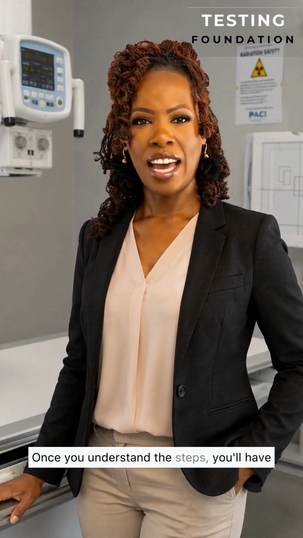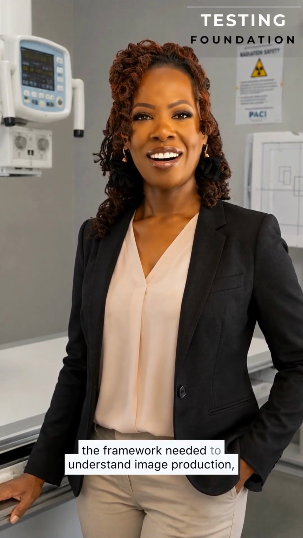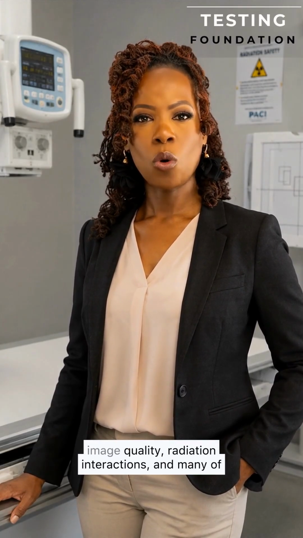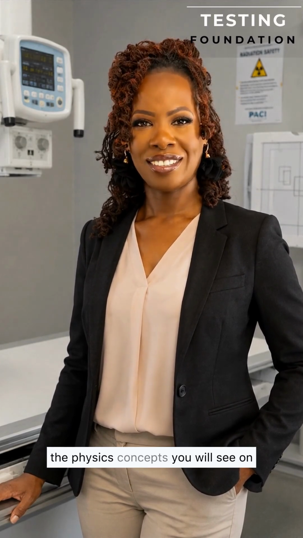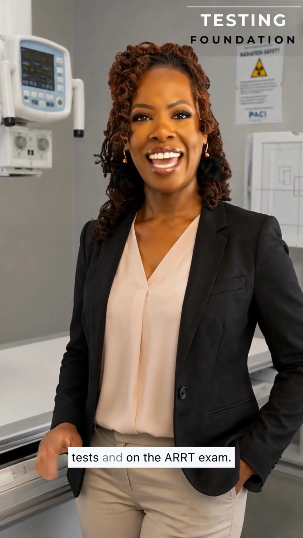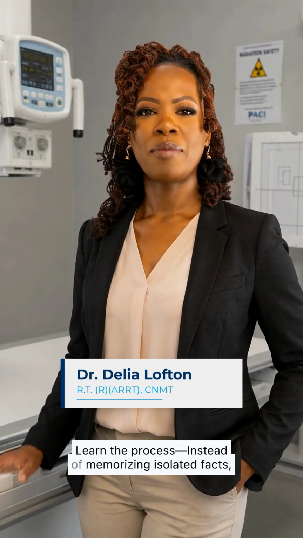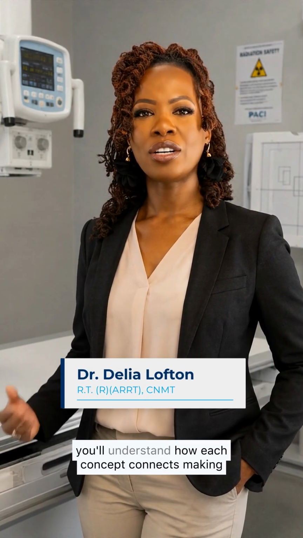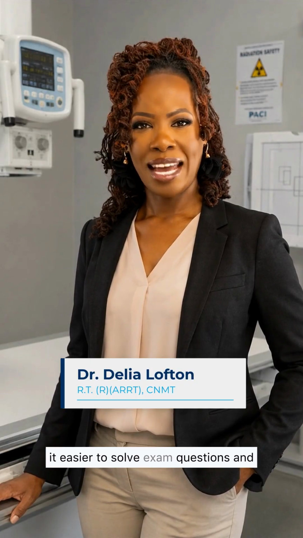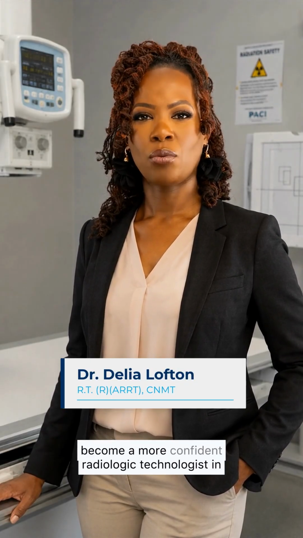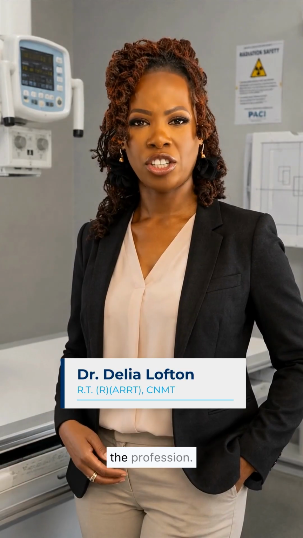Once you understand the steps, you'll have the framework needed to understand image production, image quality, radiation interactions, and many of the physics concepts you will see on tests and on the ARRT exam. Learn the process. Instead of memorizing isolated facts, you'll understand how each concept connects, making it easier to solve exam questions and become a more confident radiologic technologist in the profession.